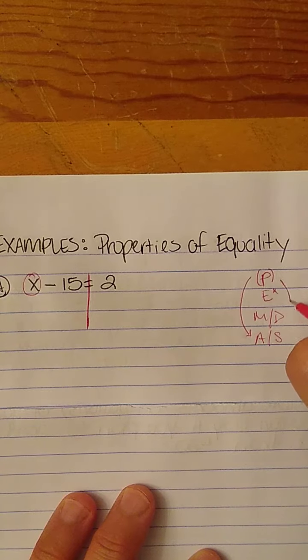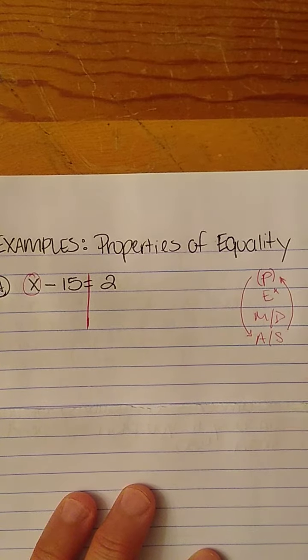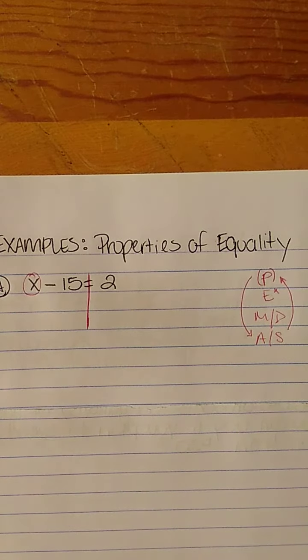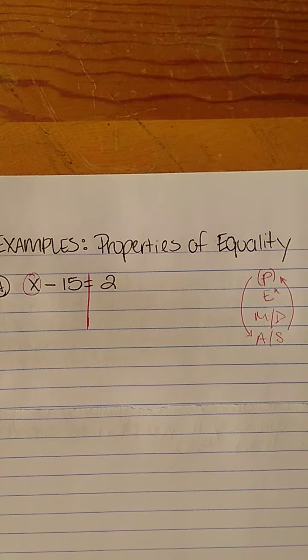Algebra is all about undoing. So we actually start with addition and subtraction and undo. And so when you're talking two-step equations, you're thinking order of operations in reverse. You undo the certain operation, and you undo that with its opposite, with its inverse.